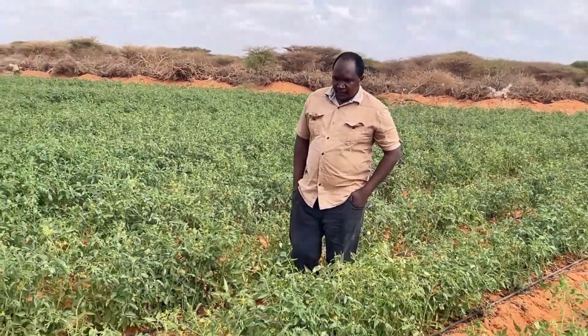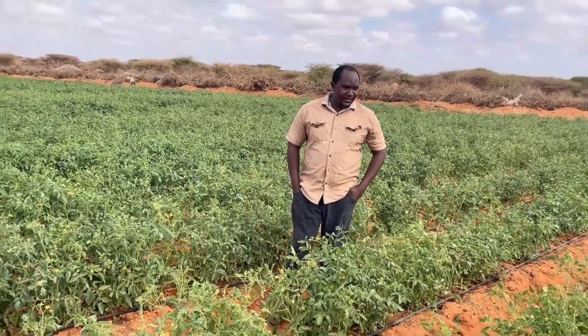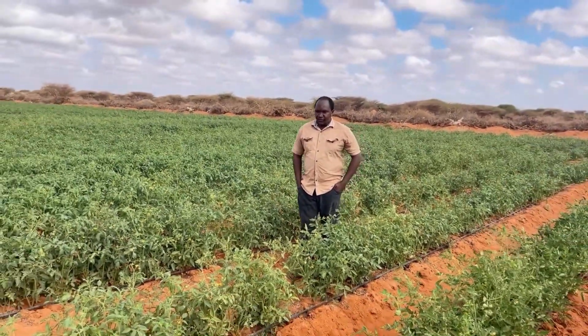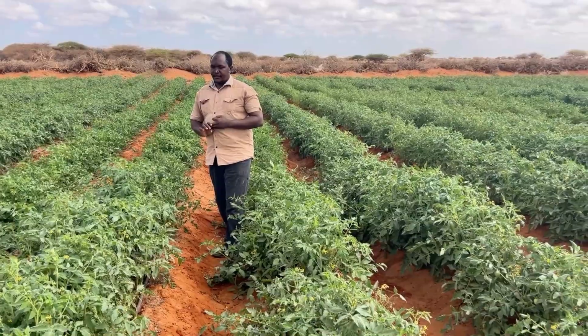Because the flowering is very good. So how do you take care of these tomatoes at this stage? You need to look at the macro elements which you're supposed to use and micro elements.